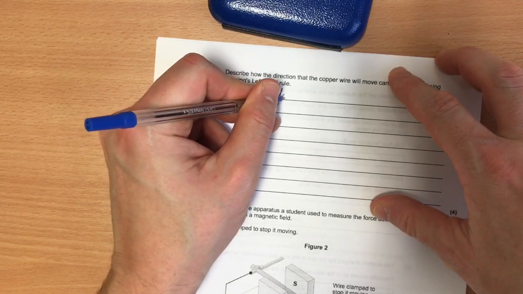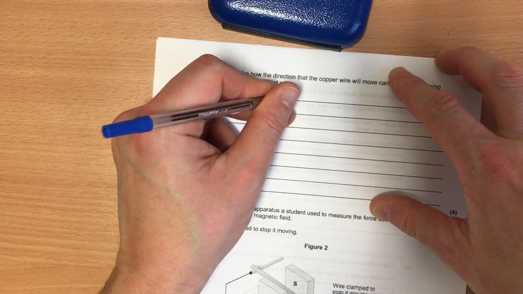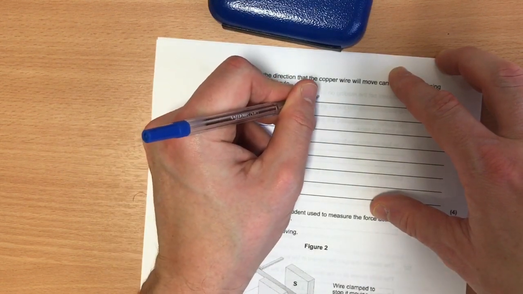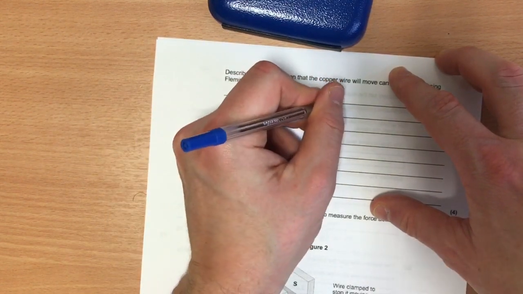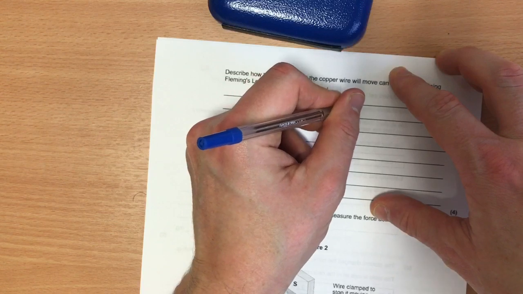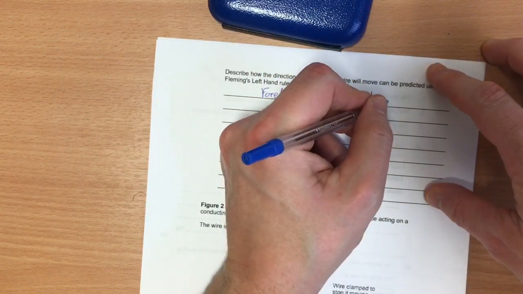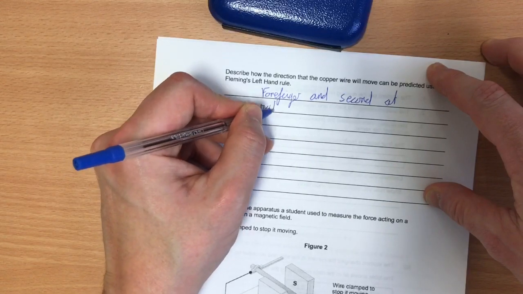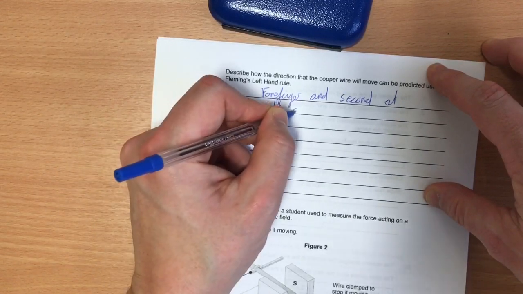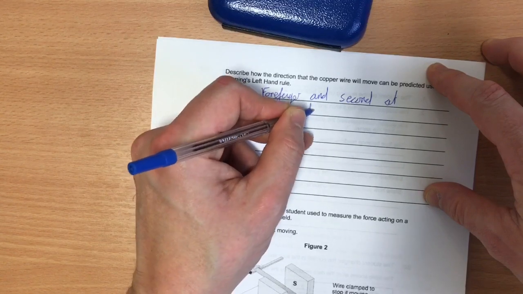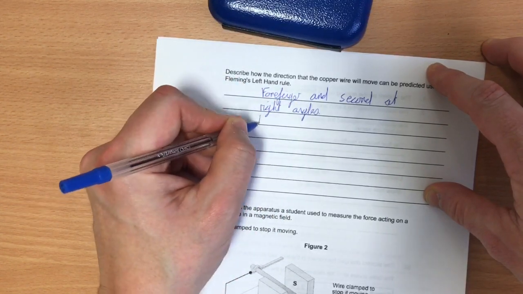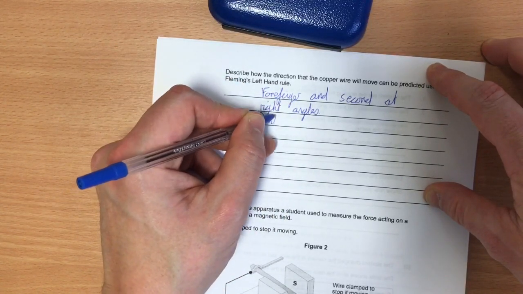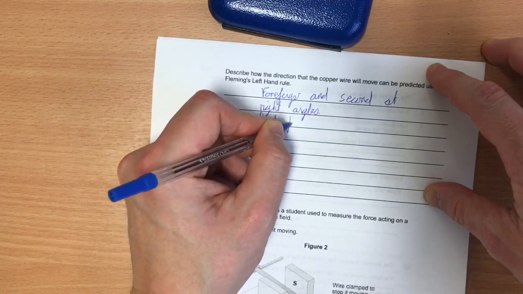So forefinger and second finger should be at right angles to each other. Then you point your forefinger in the direction of the field.